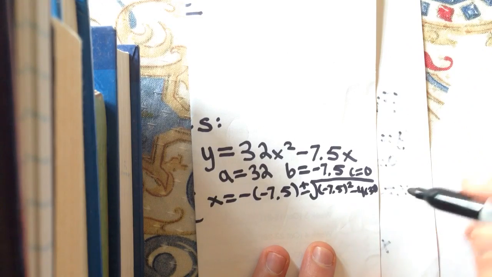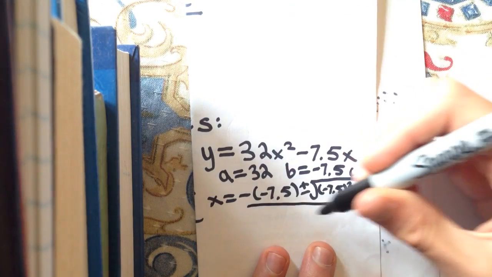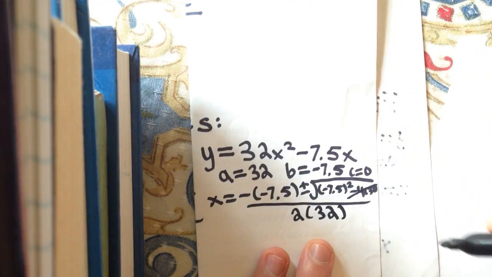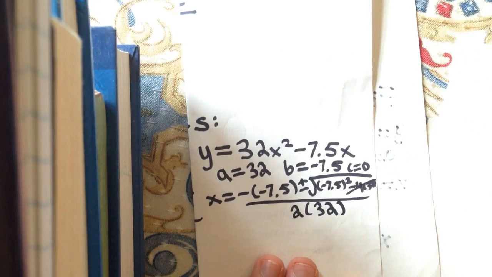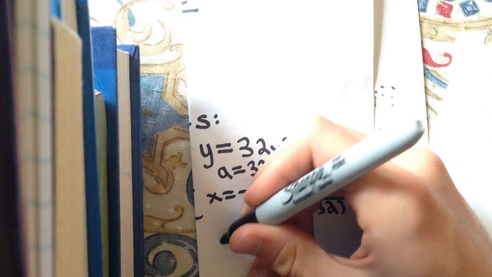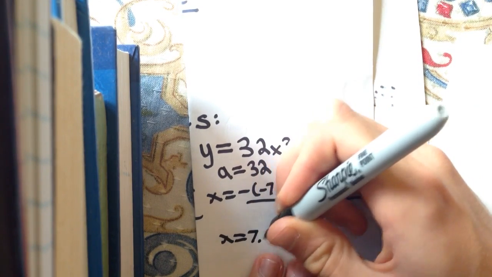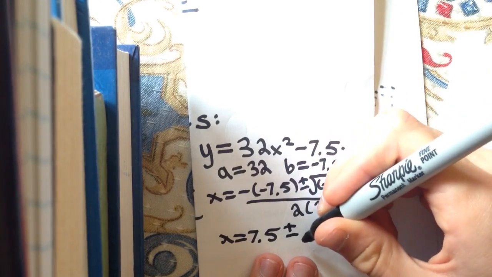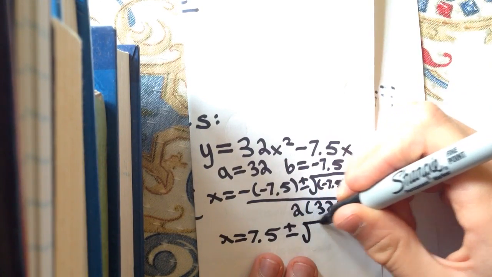So now this term is going to be 0, so we can just cross it out. And all over 2a, so 2 times 32. So simplifying, negative of negative 7.5, x equals 7.5, plus or minus the square root of 7.5 squared.